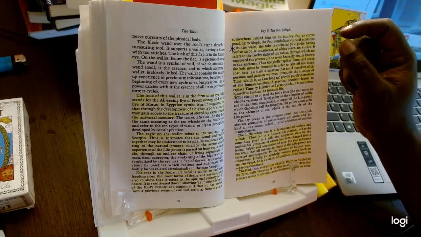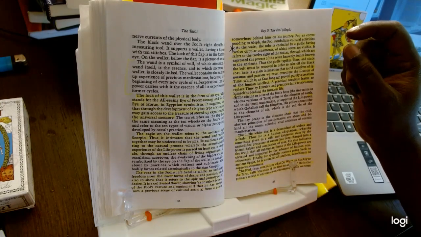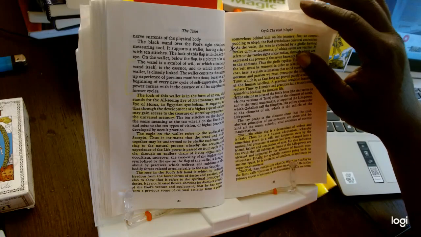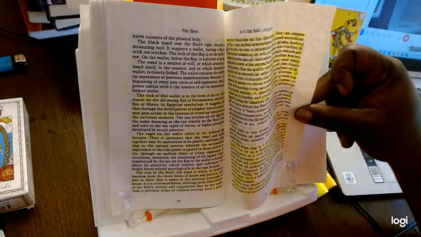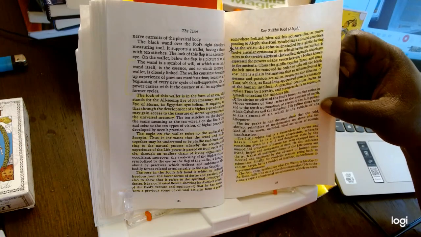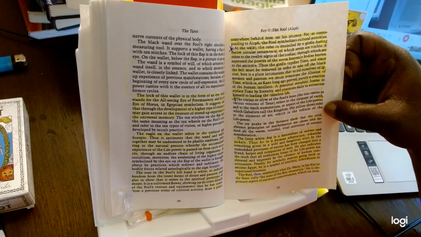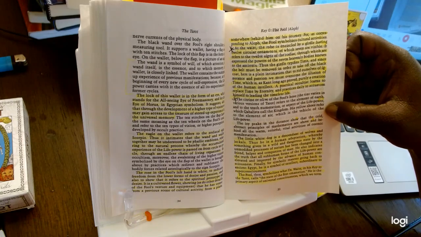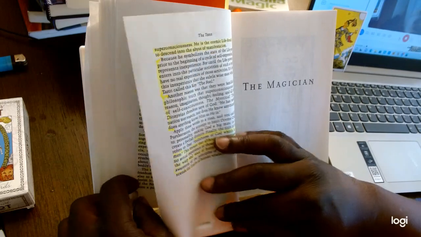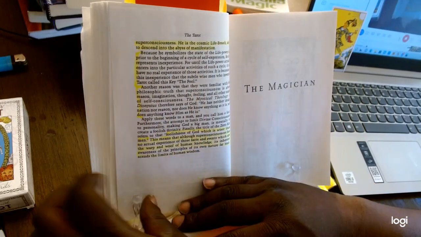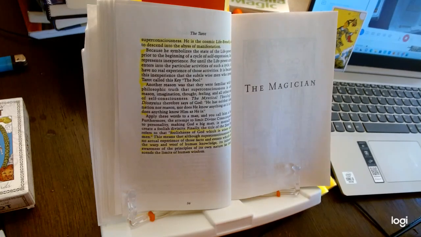Finally, for symbolic reasons, going back to ancient Egypt, he is a symbol of intellect, subordinate to superconsciousness. The fool then symbolizes what Dr. Waite in his Key to the Tarot calls the state of the first emanation. He is the primary aspect of universal consciousness, which we term superconsciousness. He is the cosmic life breath about to descend into the abyss of manifestation.